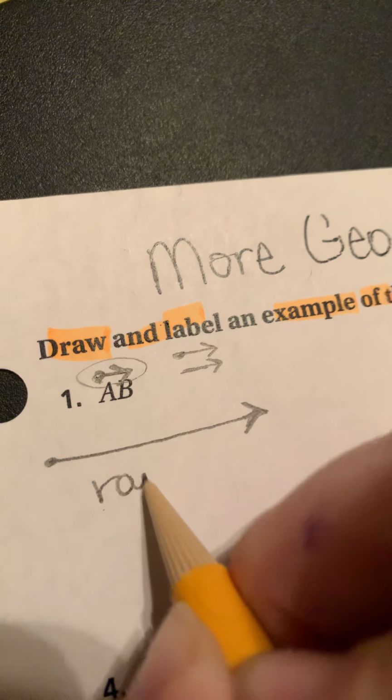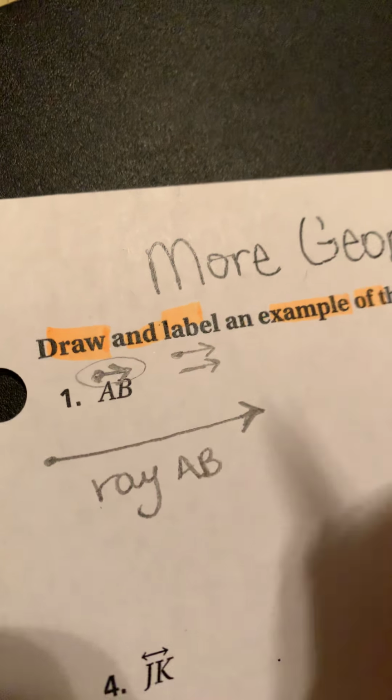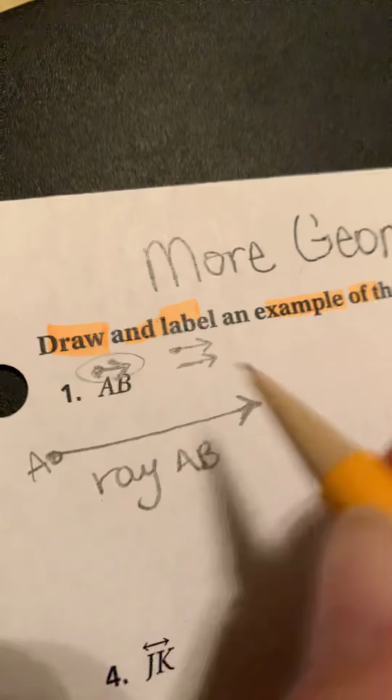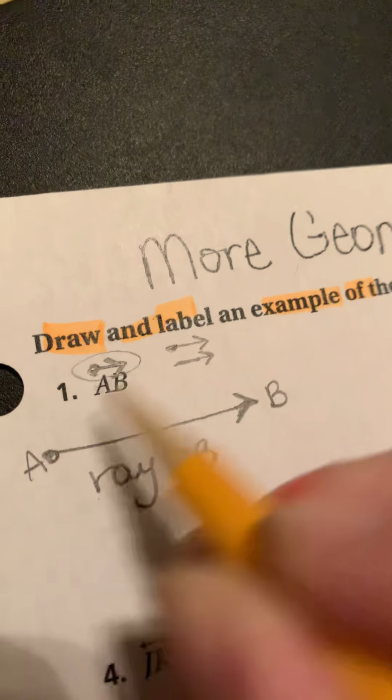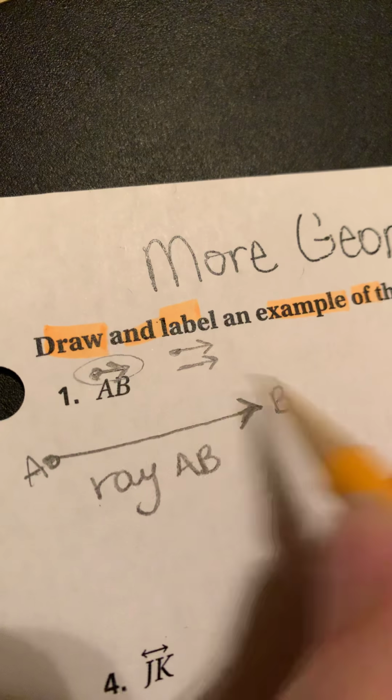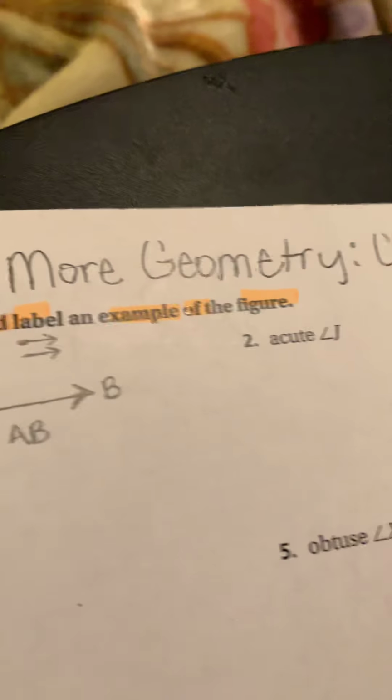And so I would say that this is ray AB. This is A, because that's the start, and this would be B. This is ray AB. These are ones that cannot be read out of order because that's not the start. But teach rays as rays of light.